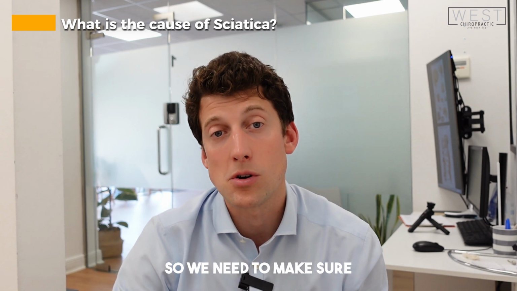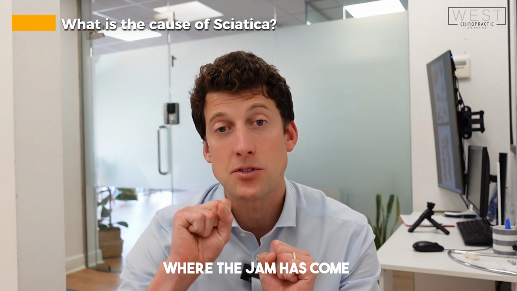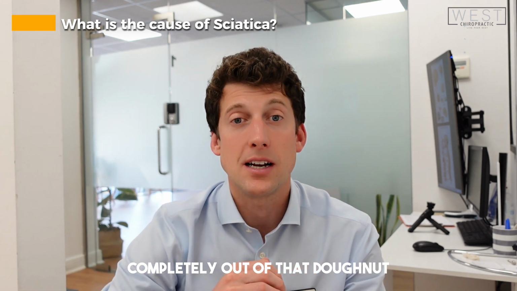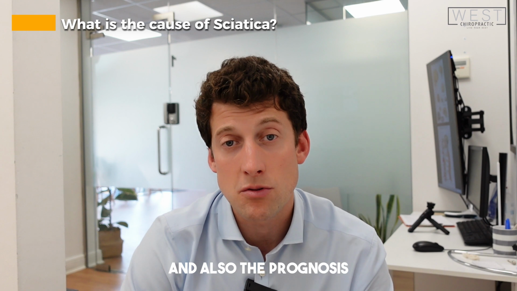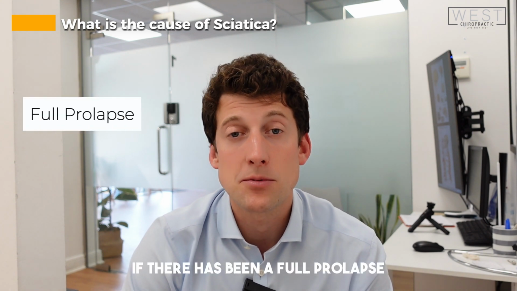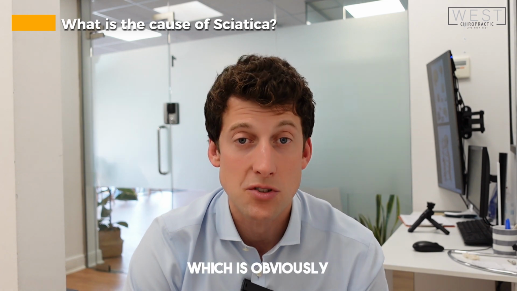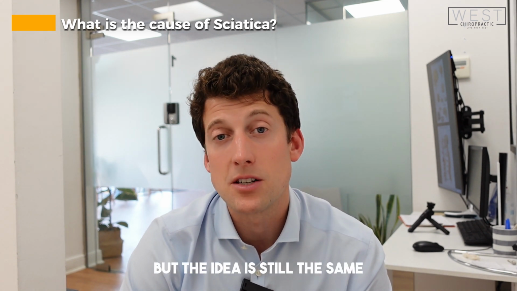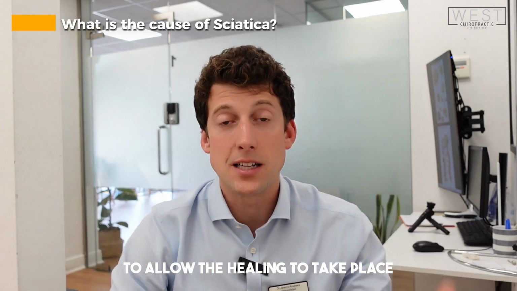So we need to make sure we're identifying whether it's a disc bulge or a disc prolapse, where the jam has come completely out of that donut, and that's going to cause more of an issue with the sciatic nerve and also the prognosis with recovery. If there has been a full prolapse, it's going to take anywhere from 6 to 12 months to fully heal from that disc, which is obviously longer than just a bulge, but the idea is still the same. We're trying to get compression off of that disc to allow the healing to take place.